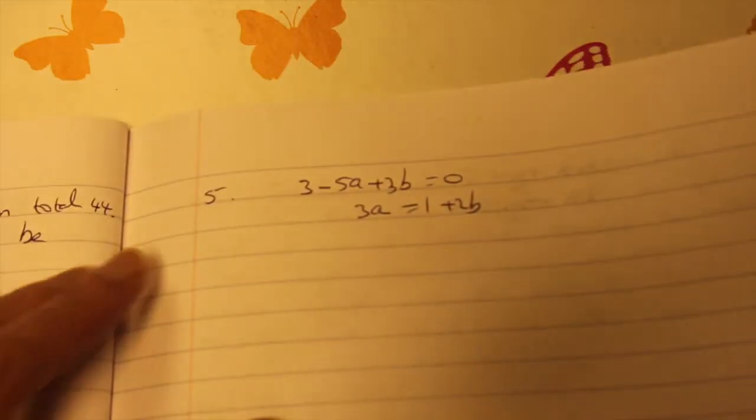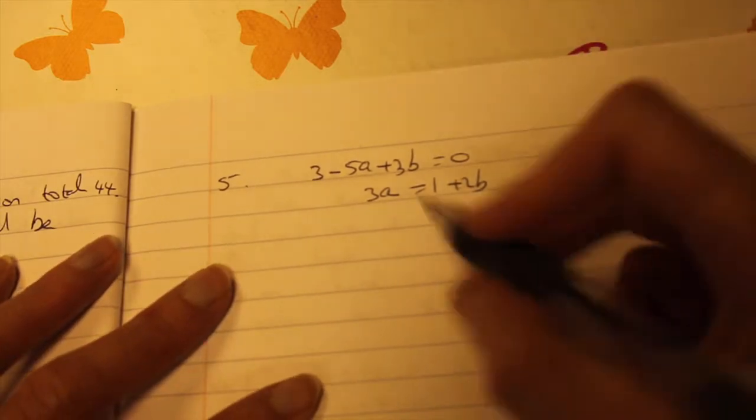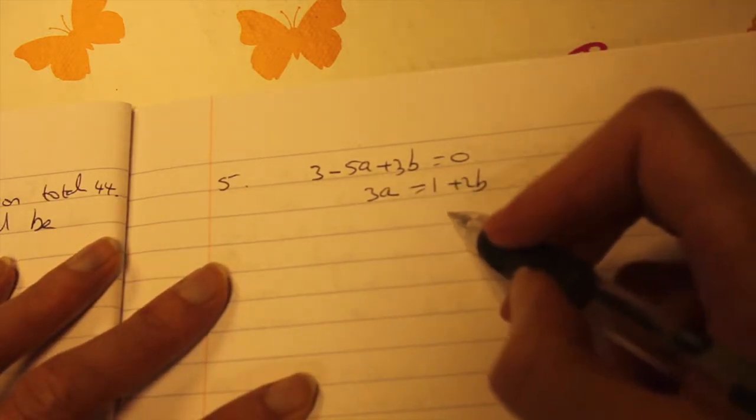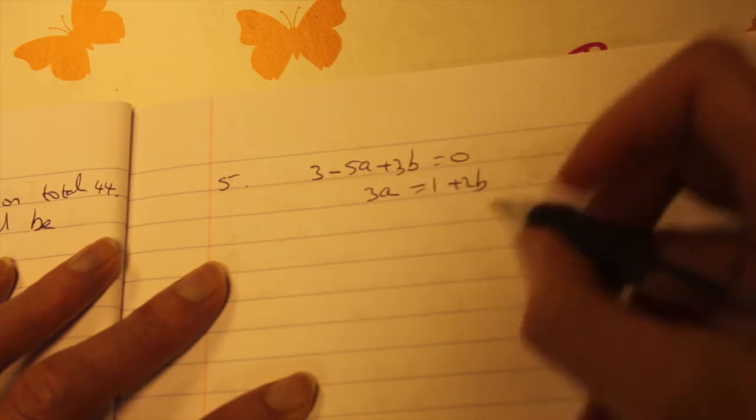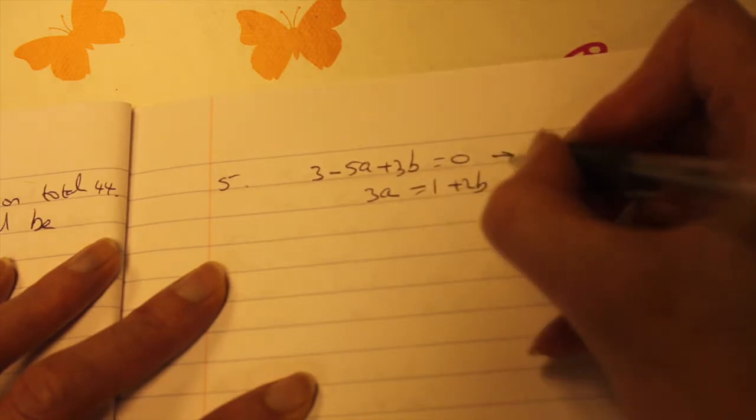Number 5. This is a bit of a mess, this question. Letters and numbers are all jumbled up everywhere. So that's the first thing I'm going to sort out. I'm going to put letters on one side and numbers on the other.